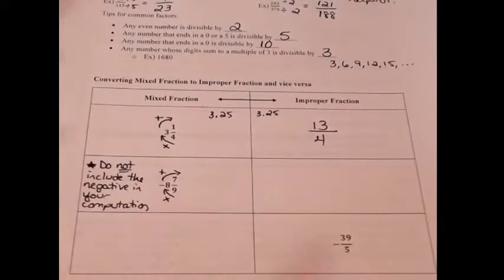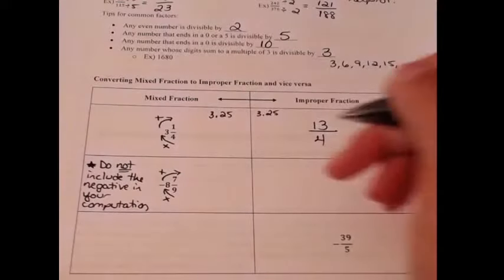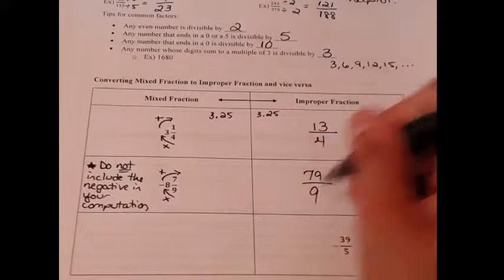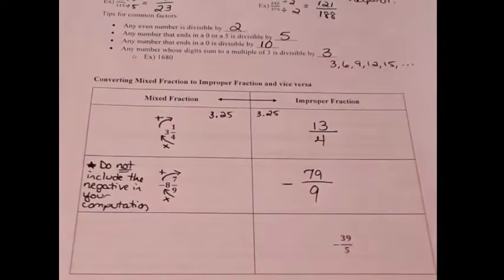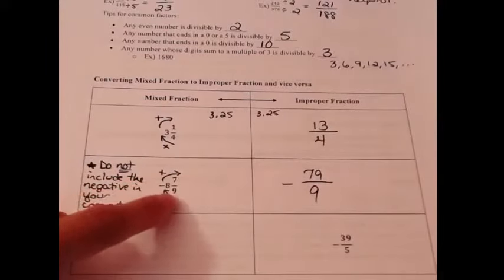So we do 9 times 8, which is 72. 72 plus 7 is 79. Keep the denominator, which is 9, and make it negative. Now this is negative 8 and 7 ninths.